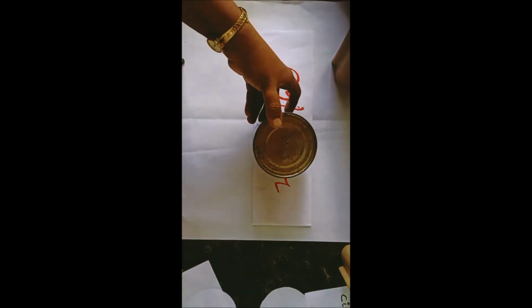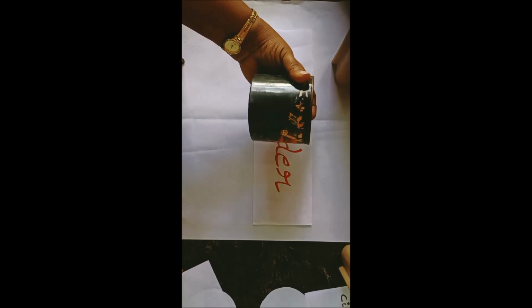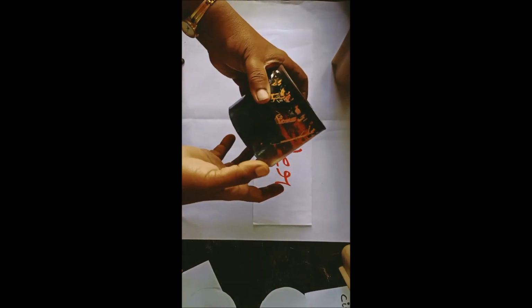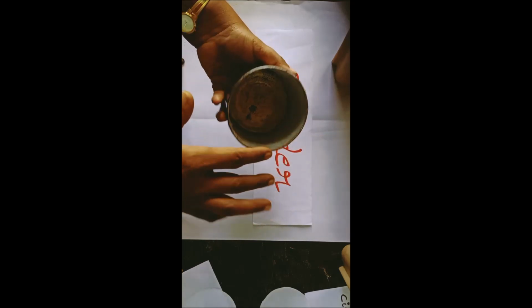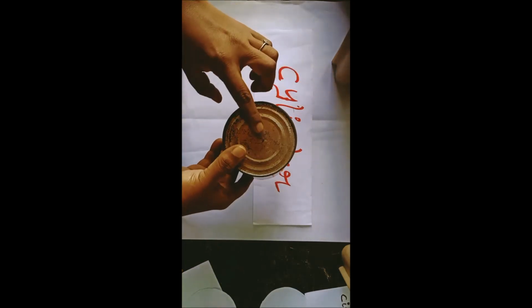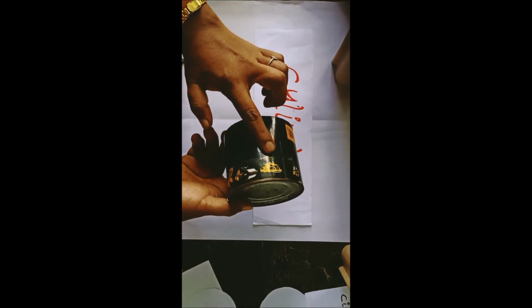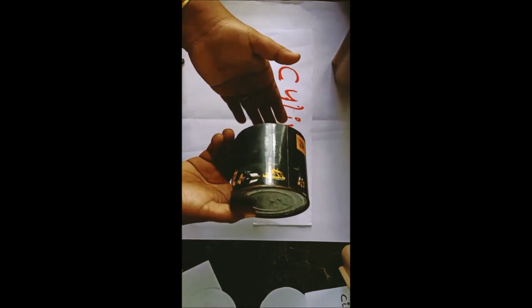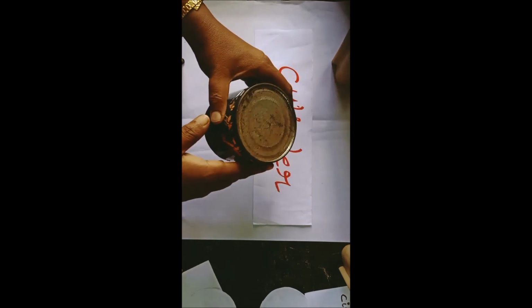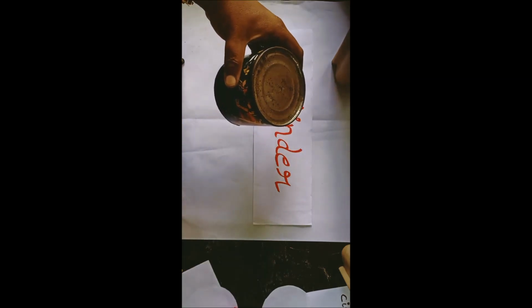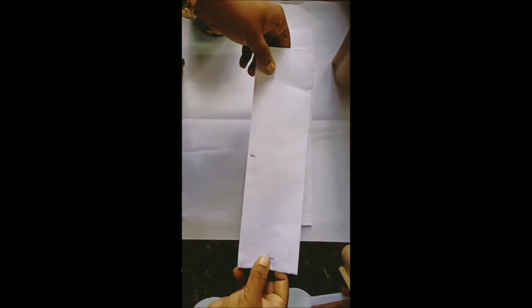See here, this box is in the shape of a cylinder. The top and the bottom of the cylinder are in the shape of a circle. Now we are going to derive the formula for this cylinder. Before that, we are going to make the cylinder by using a rectangle.